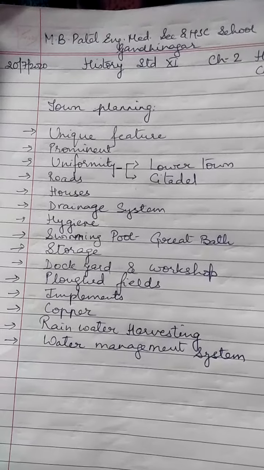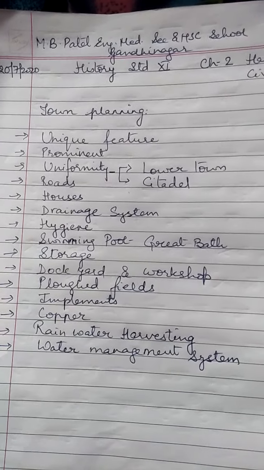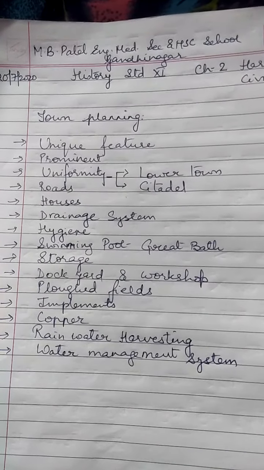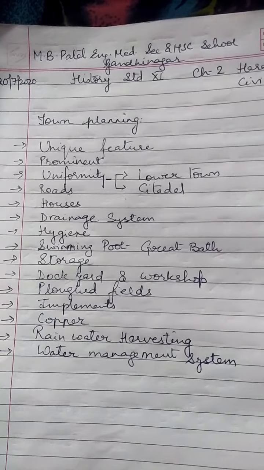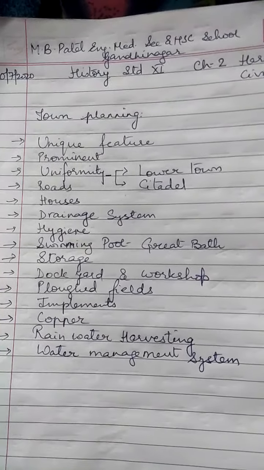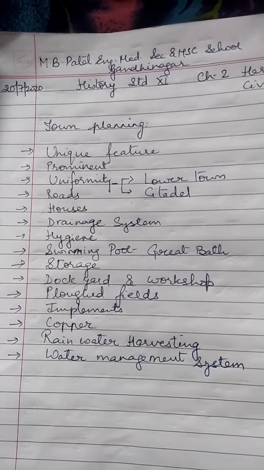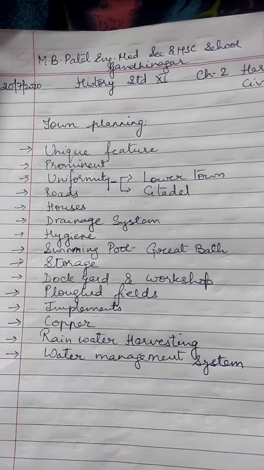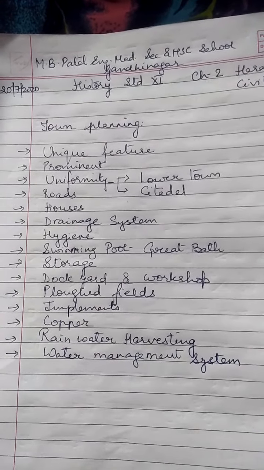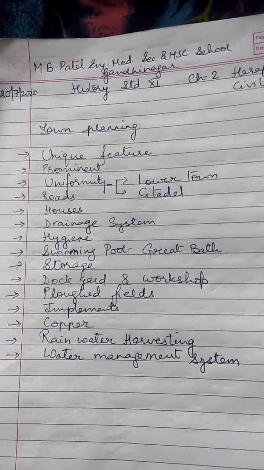We could find different types of shapes of buildings also. It indicates that the rich people lived in big houses and common people lived in houses of one or two rooms. The most important feature of the Harappan civilization town was town planning, and its town planning had another unique feature: the drainage system.